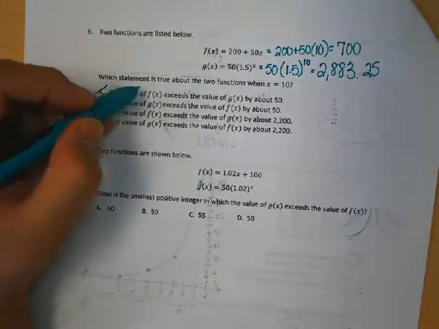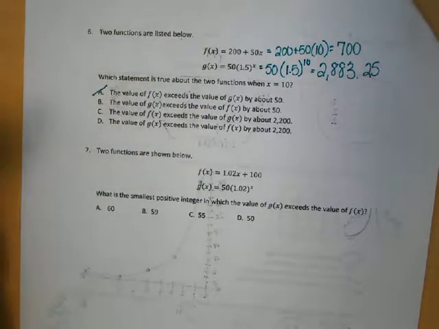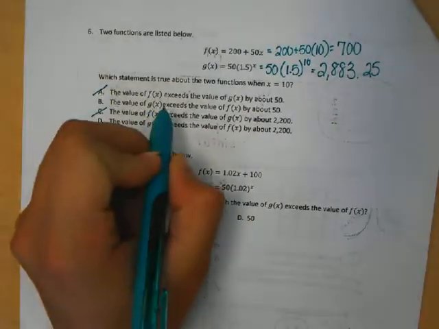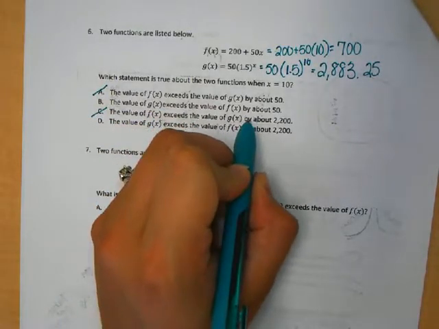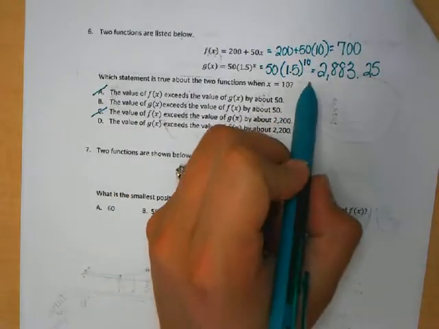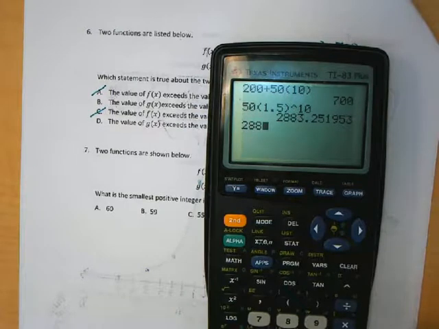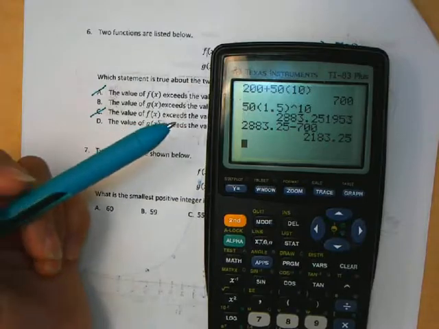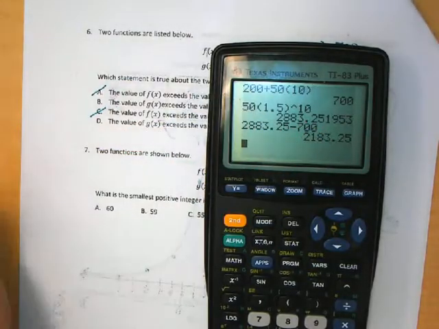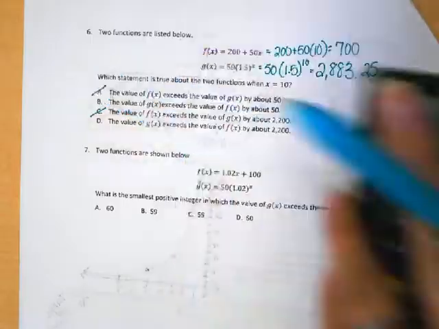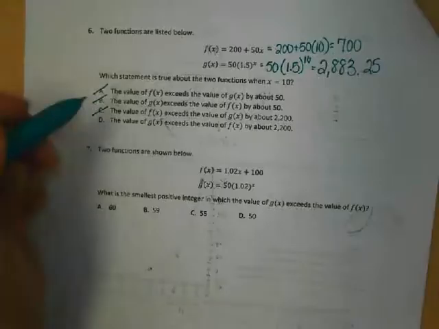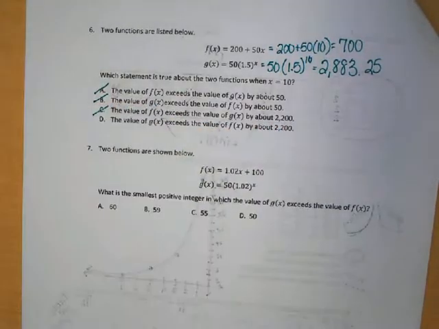So I can eliminate all the ones that say f of x exceeds g of x because g of x is bigger. Now, B says the value of g of x exceeds the value of f of x by about 50. If I go back and I subtract these, if I say 2,883.25 minus 700, I still got about 2,200 left. So it's obviously not going to be by 50, but it is going to exceed by about 2,200.